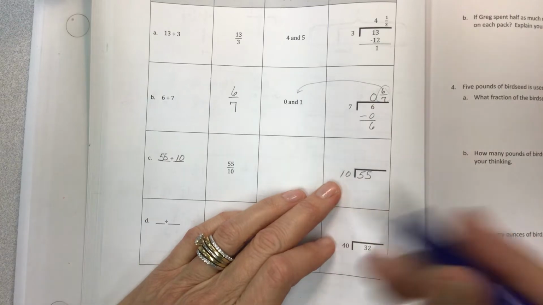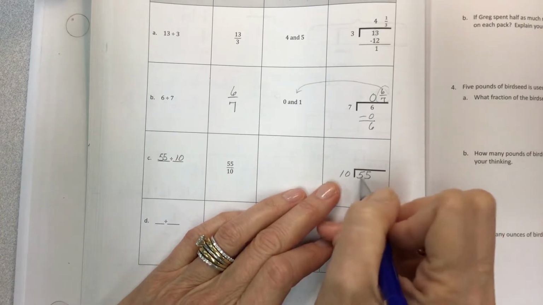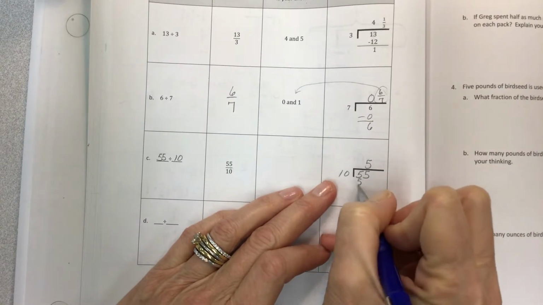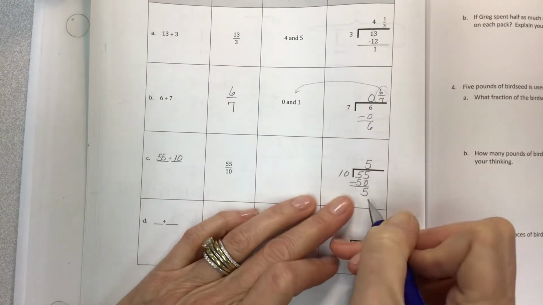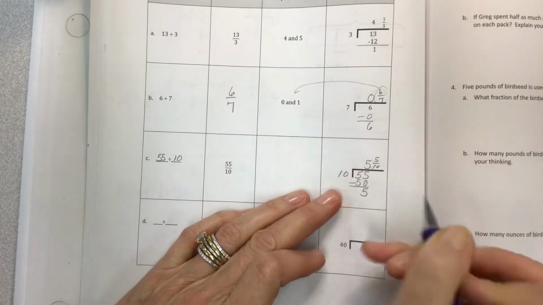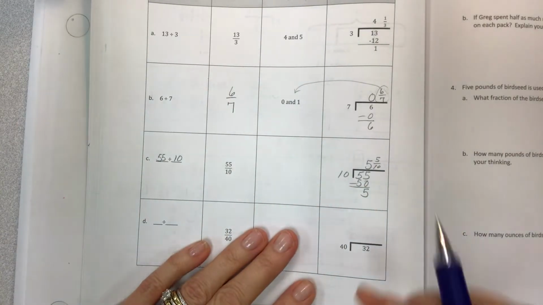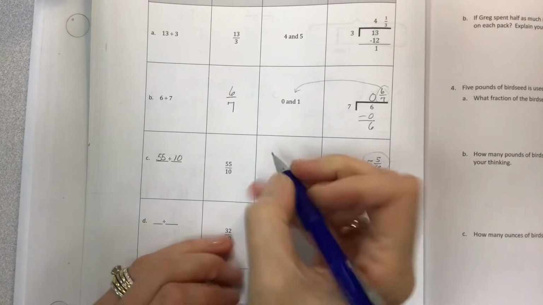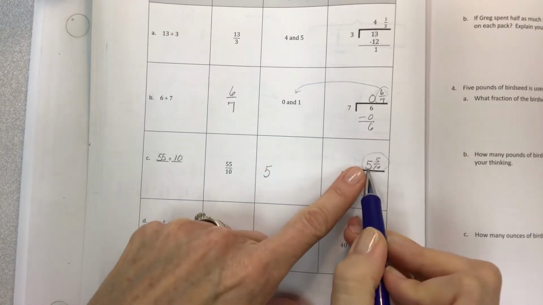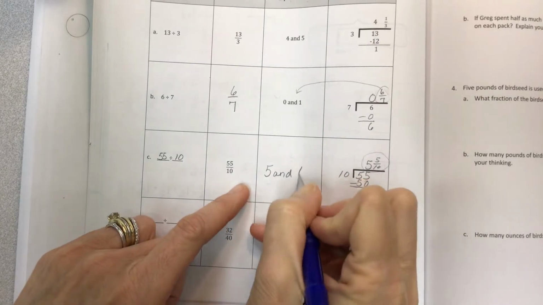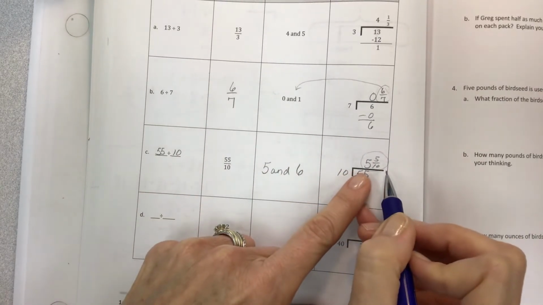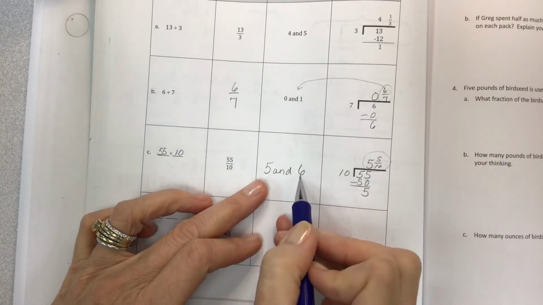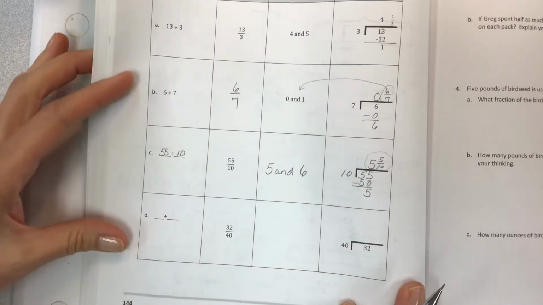This one is an improper fraction, so I have a large amount in here. 10 can fit into 55 5 times for 50 with 5 left over. If 5/10 is my remainder, then where does this whole answer live? Well, 5 is the low part, and 6 would be the next whole. 5/10 is equal to half, so it's really exactly in between 5 and 6 at 5 1/2.